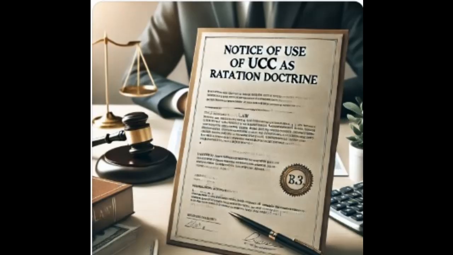This notice is commonly issued in contract law, secured transactions, commercial disputes, and agency relationships where the enforceability of obligations under the UCC is in question. Legal basis for ratification in the UCC. 1. UCC Section 1-103, Principles of Law and Equity, states that common law doctrines, including ratification, supplement the UCC unless specifically displaced. 2.